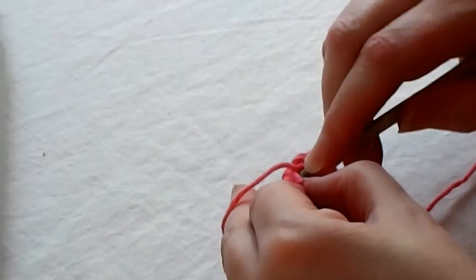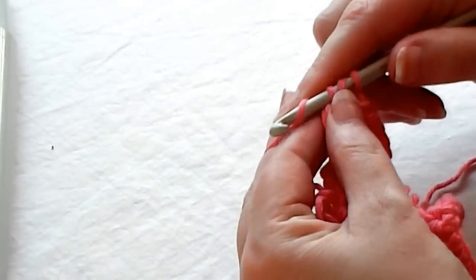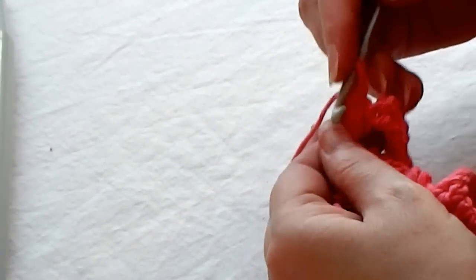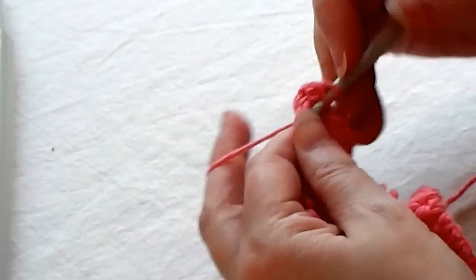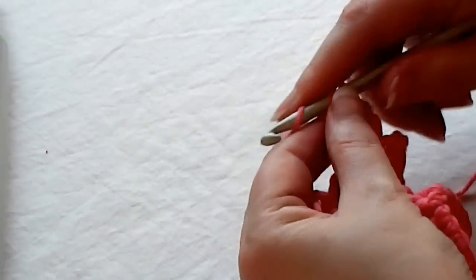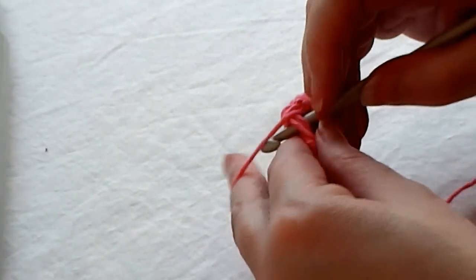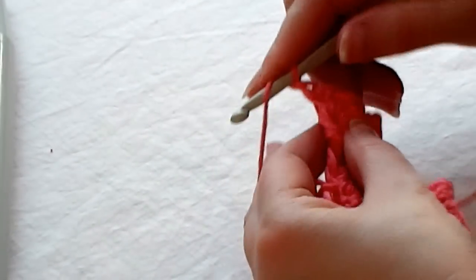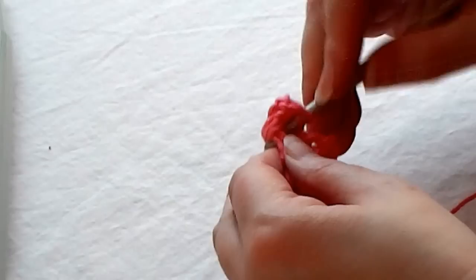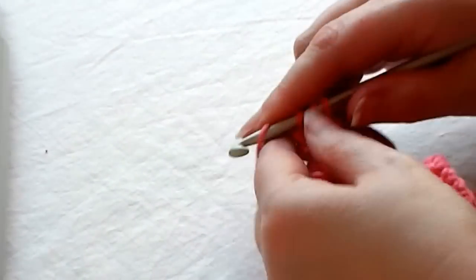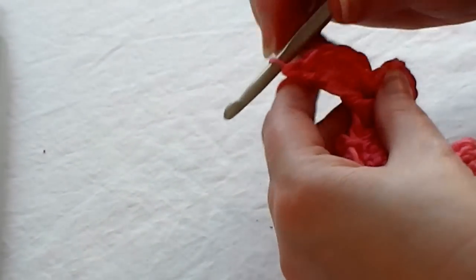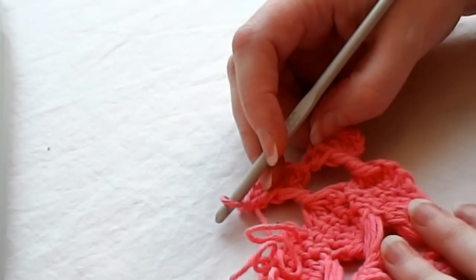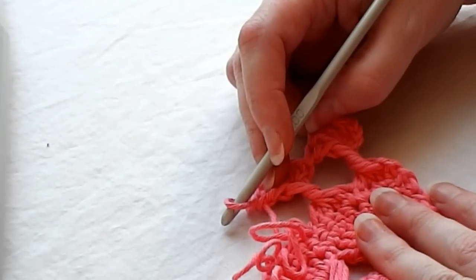1, 2. When you've got your second double crochet, it seems to be a bit more stable. 2, 3, 4, and 5. And again, this stitch does leave a lot bigger space than the other one. It's almost like a diamond shape that it leaves.